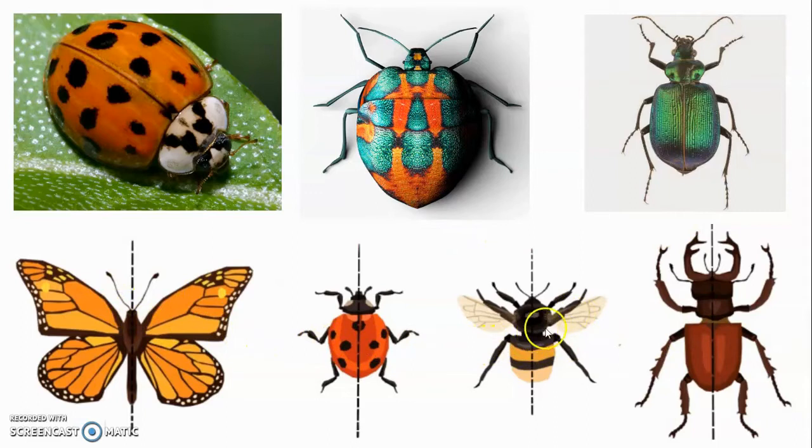A bumblebee is symmetrical. And this, I believe, is called a stag beetle, and it almost looks like it has more than 6 legs, but I think these are all parts of its face. Talk about gross. So we are going to create our own drawing of a symmetrical insect.